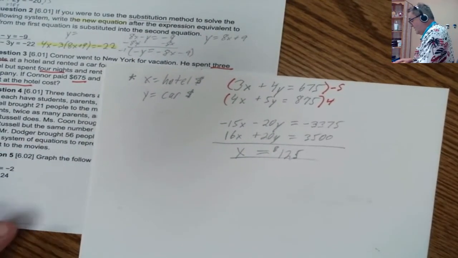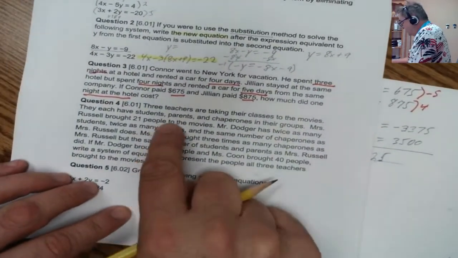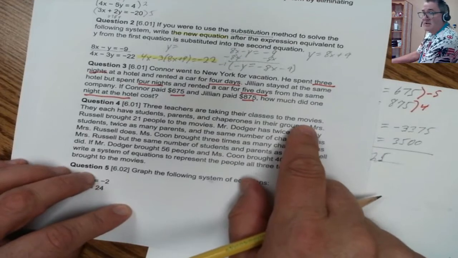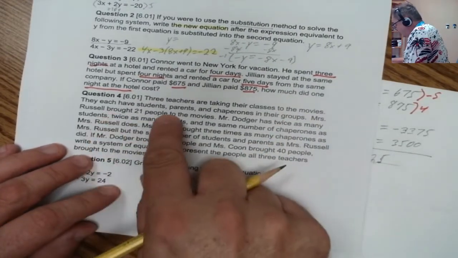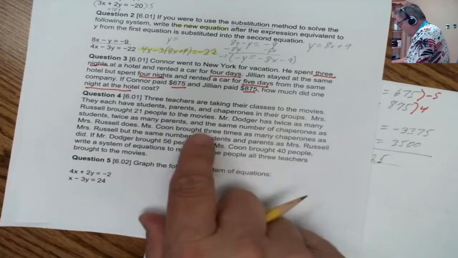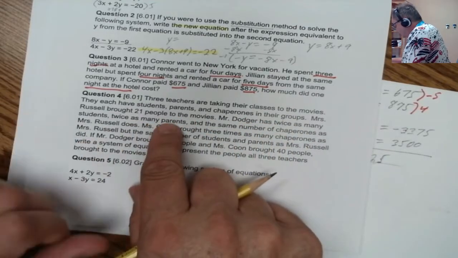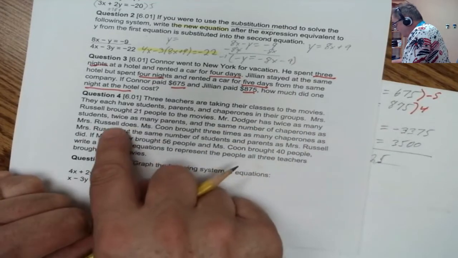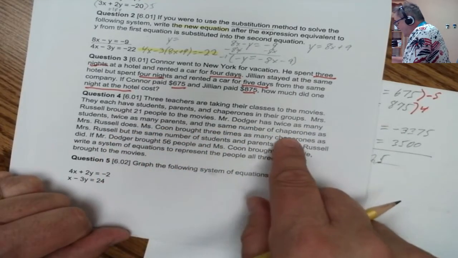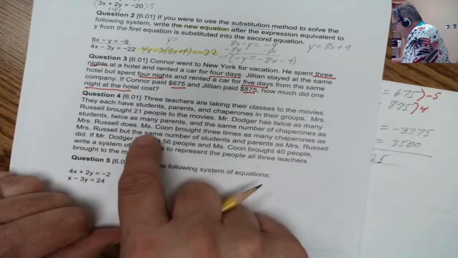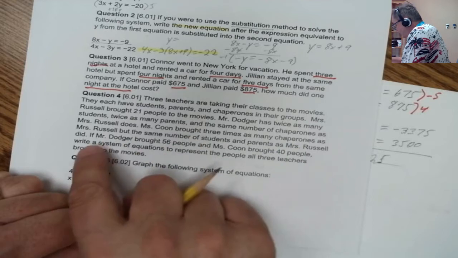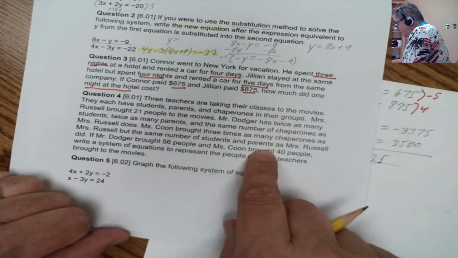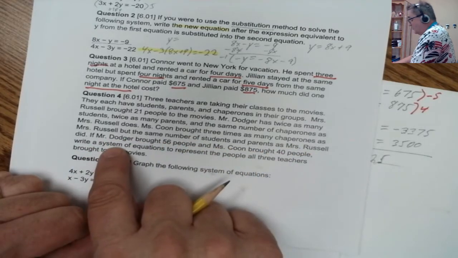125. All right, next. 3 teachers are taking their classes to the movies. Ooh, what class is this? We want to sign up for that one, right? They each have students, parents, and chaperones in the group. So Mrs. Russell brought 21 people to the movies. Mr. Dodger has twice as many students, twice as many parents, and the same number of chaperones as Mrs. Russell. Ms. Kuhn brought 3 times as many chaperones as Mrs. Russell, but the same number of students and parents as Mrs. Russell did. So this is like one of those word puzzles, right?